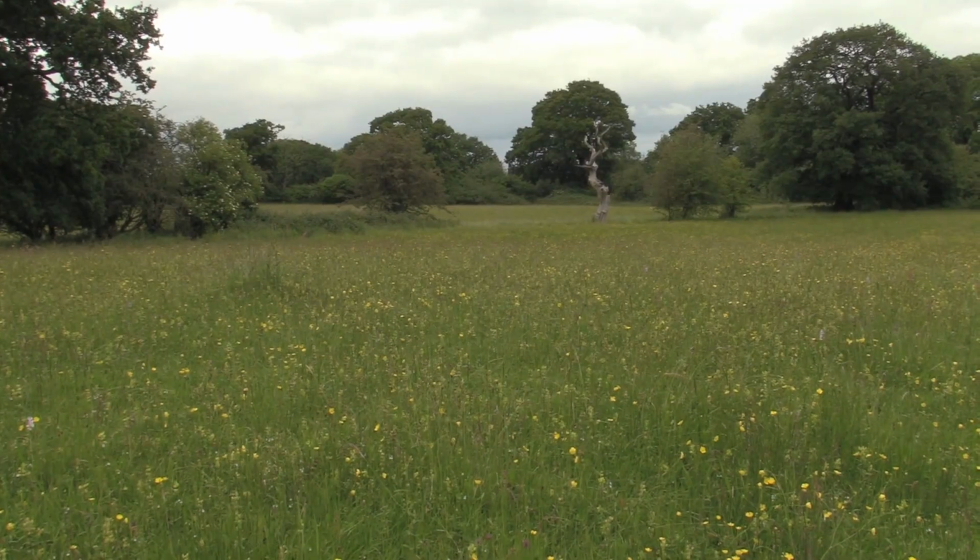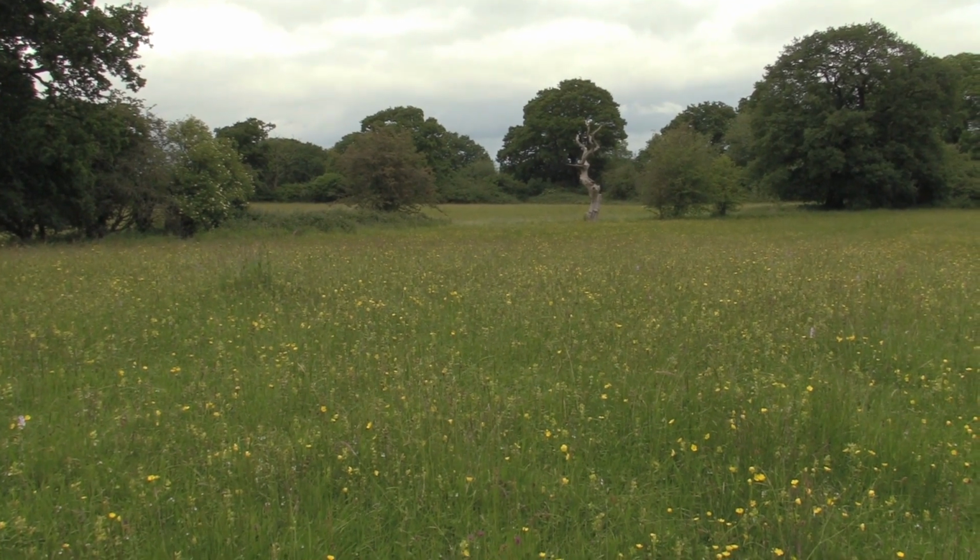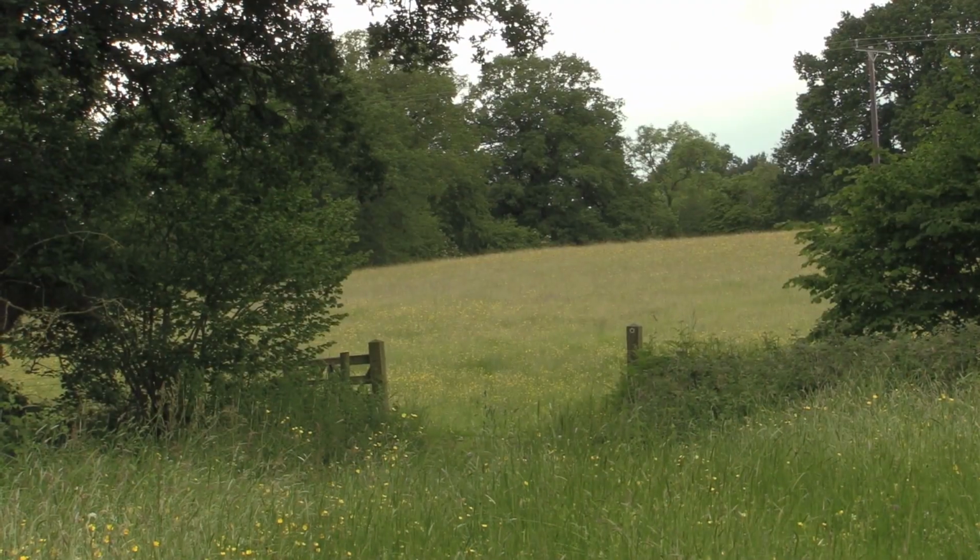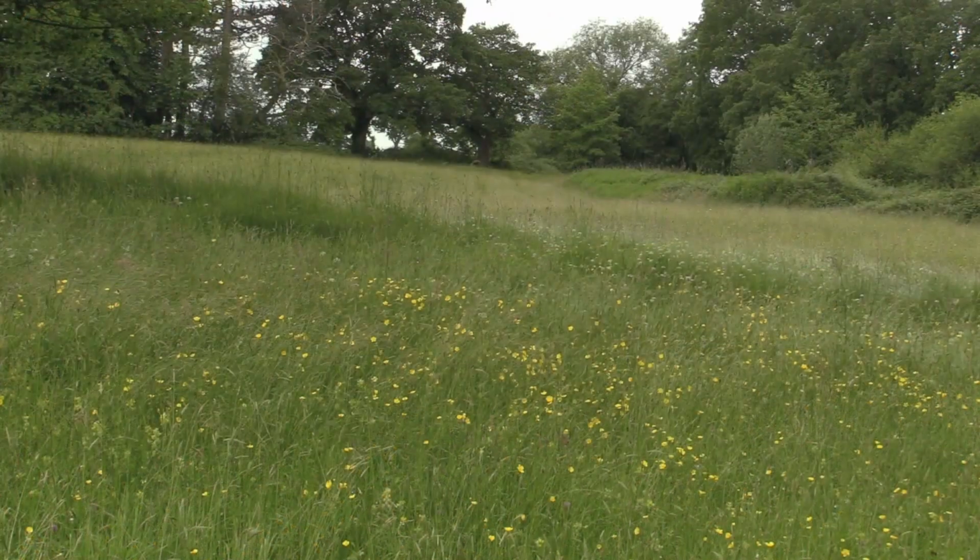So today we are looking at grasslands and grassland habitats of principal importance, or HOPPIs, and how to identify at least one of them and give an indication of where you might find others.